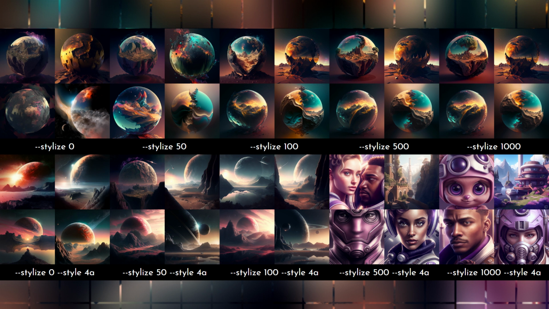And the lower stylize images are not bad either. Style 4A goes good from 0 to 100 and then completely off topic. The architecture images look quite nice actually, but they have nothing to do with planets. Okay, they're on a planet.